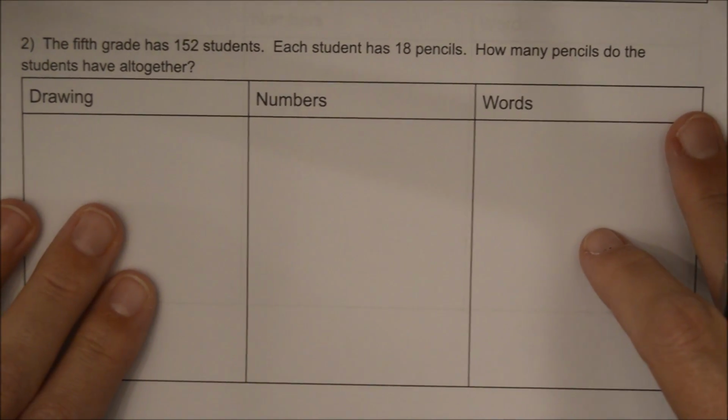Let me get this straight up here. Okay. Wait a minute. Number 2. Okay, it's recording.